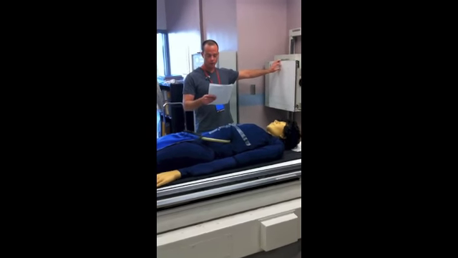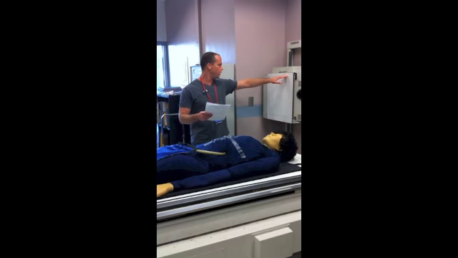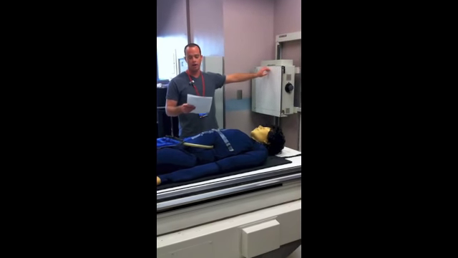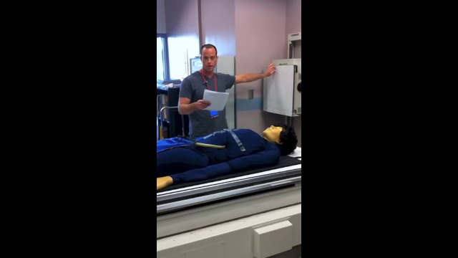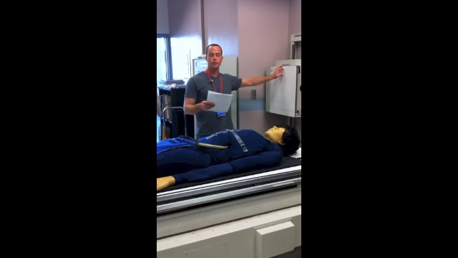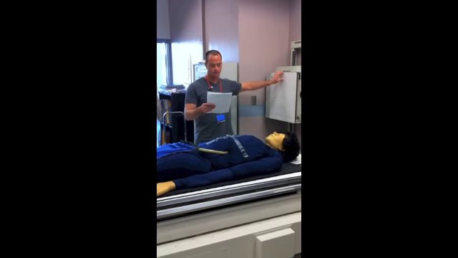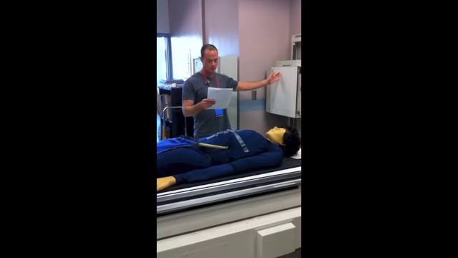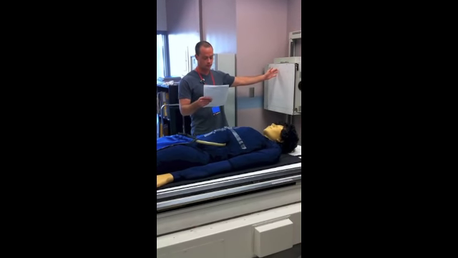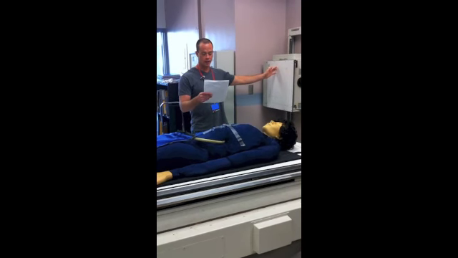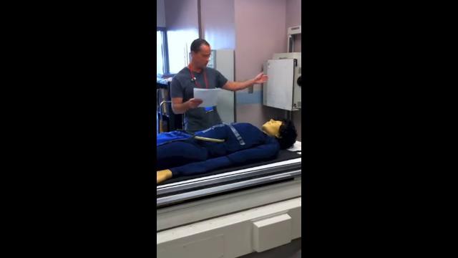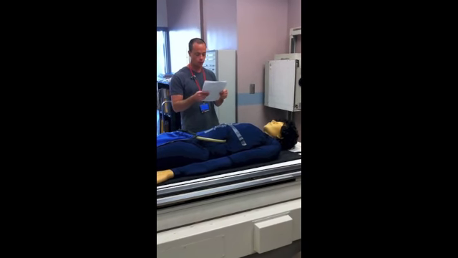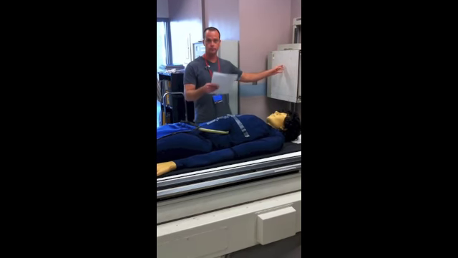I want roughly the upper border of the IR to be roughly 1.5 to 2 inches above the relaxed shoulders. Forgot to mention that with PA. You want that for both PA chest and for lateral. Now with this one, the patient's mid-sagittal plane will be parallel with the IR. The thorax centered to the grid, roughly right here, and the mid-coronal plane will be perpendicular to the IR.